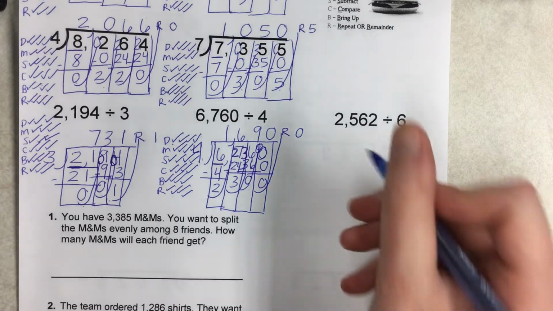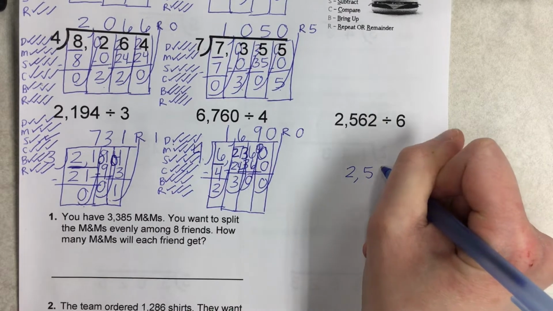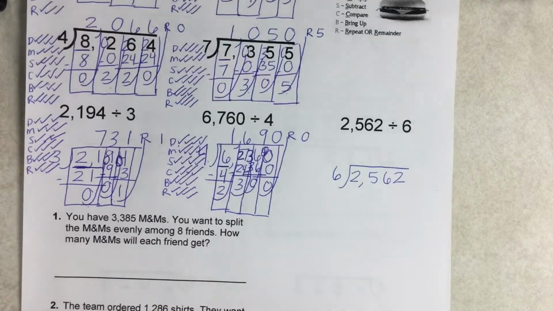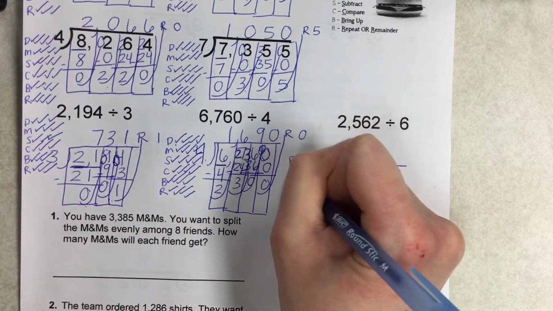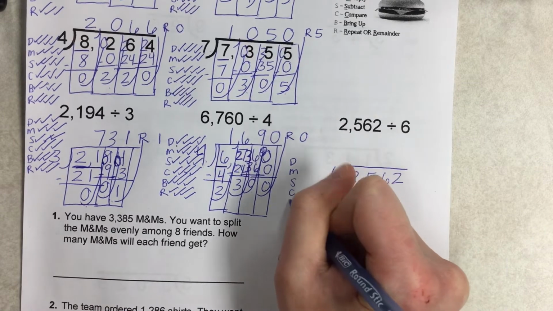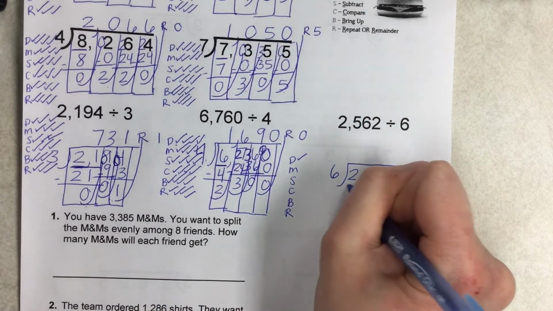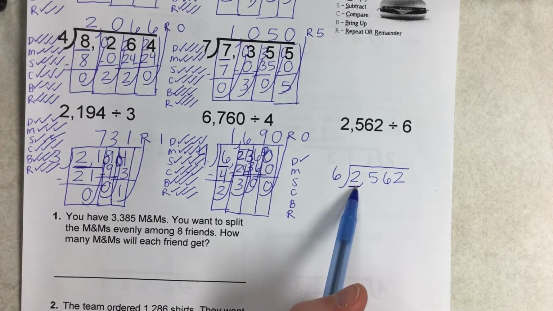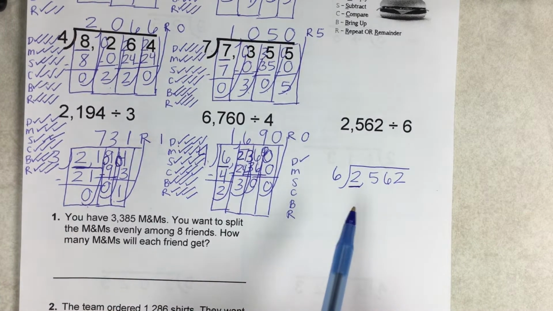Okay, one more. My dividend, or my total number of Smarties, is 2,562. I'm sharing it with 6 friends, so I'm dividing by 6. Checklist on the side. First step, D, determine. I'm going to underline my 2. If I have 2 big long Smarties ropes and 6 kids, I can't start passing out the Smarties ropes. I'm going to have to break them apart.